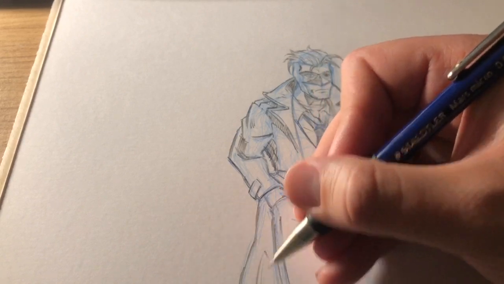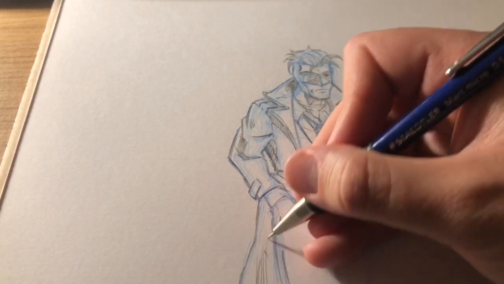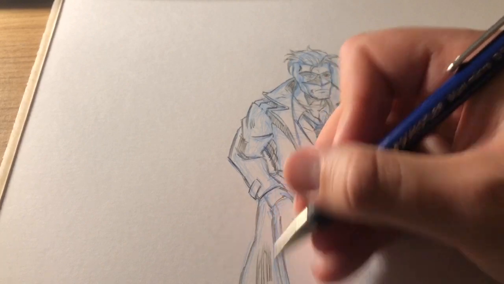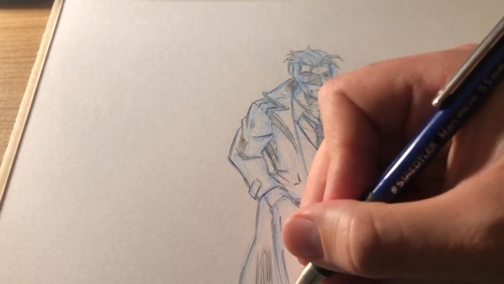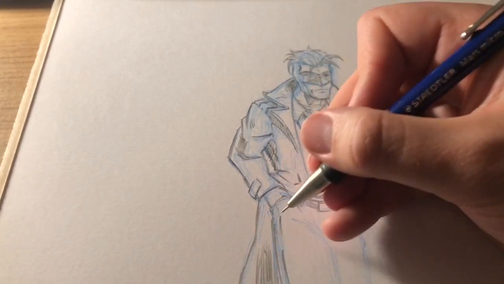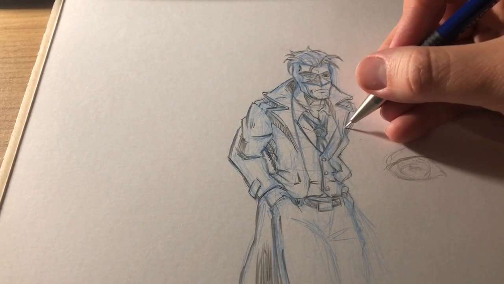Don't know why. I think it's the same reason some people like drawing capes. The way that they flow down and just how cool they look.